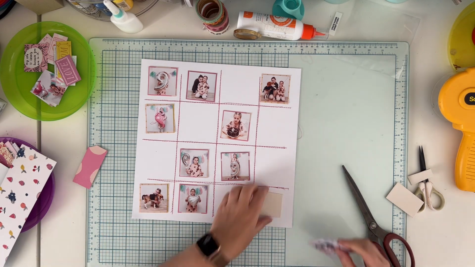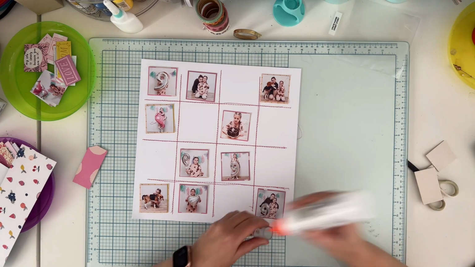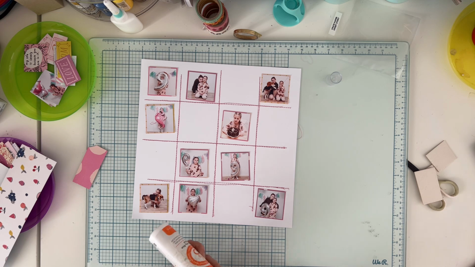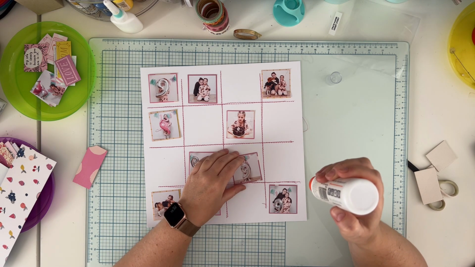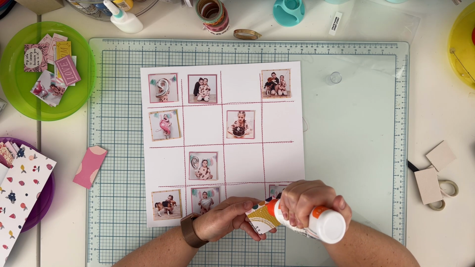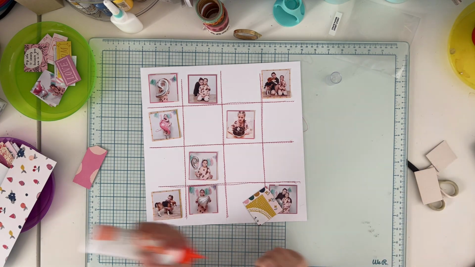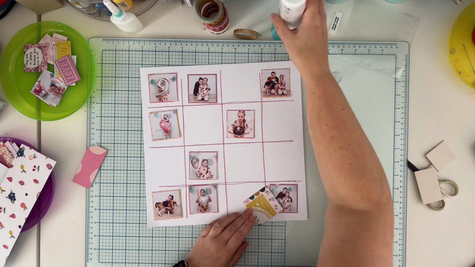I was going to add a piece of cardboard under each picture for more dimension, but then I remembered that I have a lot of cardboard stickers to use, so I decided to glue those pictures flat, and my glue is clogging, so you will see me struggling a little bit to unclog it.